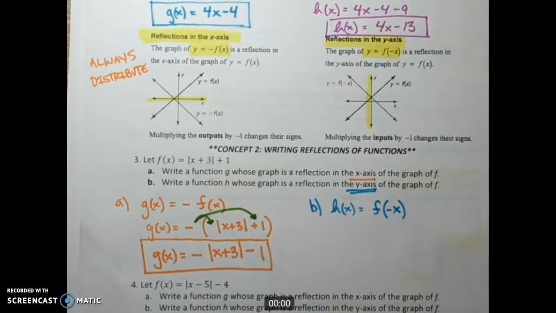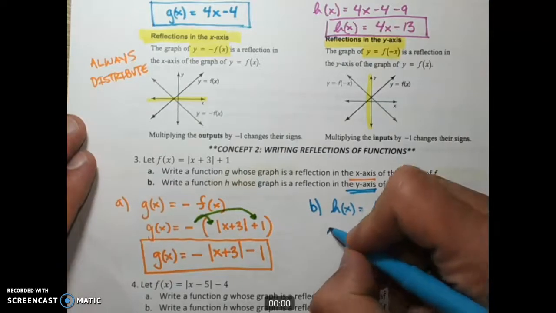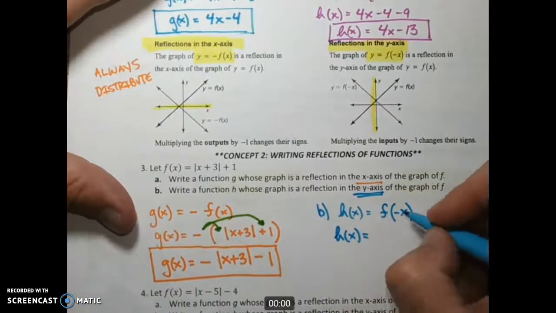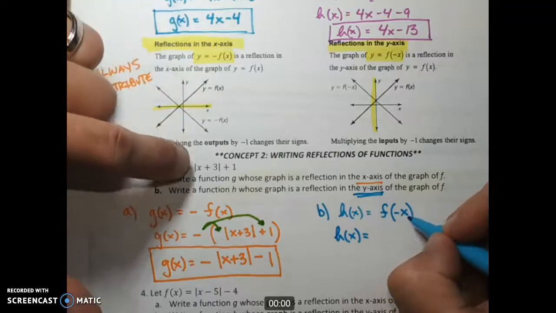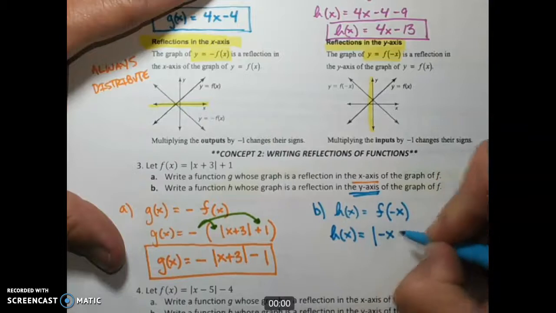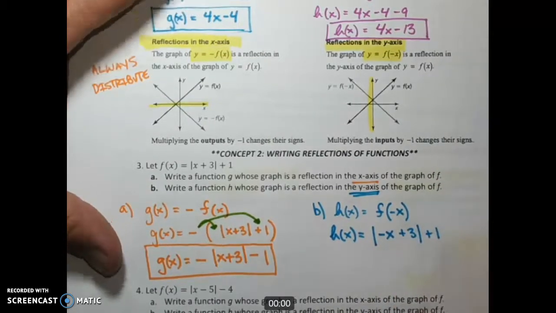Now I want to see h of x equals, and I'm going to substitute that negative x in for x right here. So it's the absolute value of negative x plus 3, plus 1.